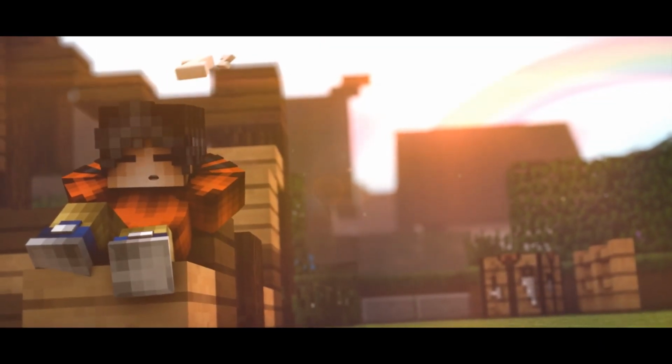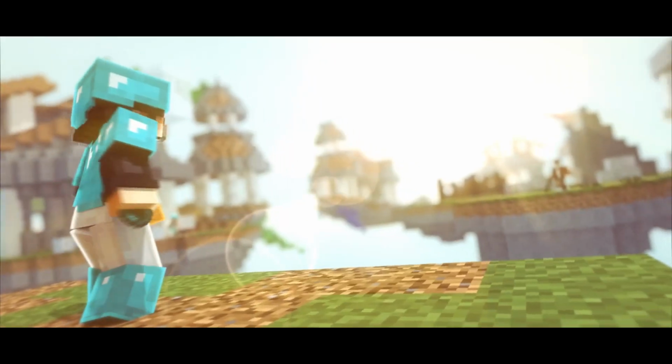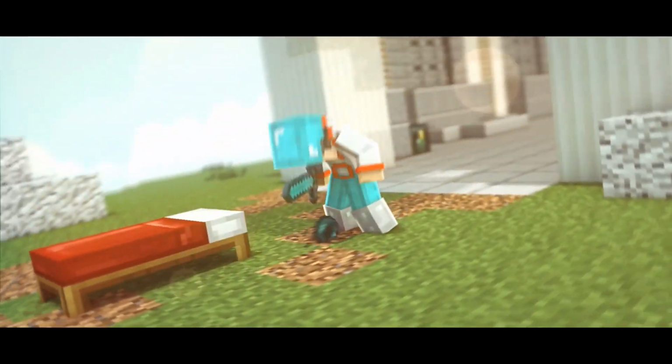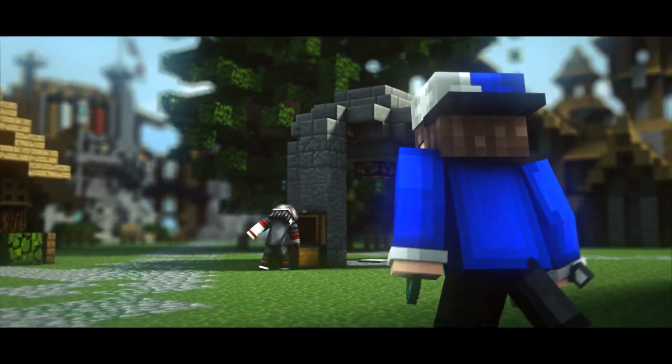Today I'm going to be showing you how I do my Enderpearl effect. There are lots of ways to do this, but this is the way I do it and the way I think it looks best. I've experimented with a couple different ways, but this is by far my favorite way of doing it, and it's pretty easy to do, so this tutorial won't take long.